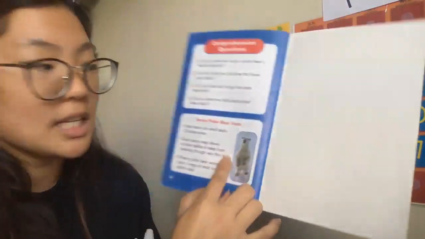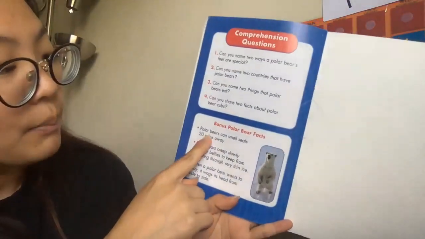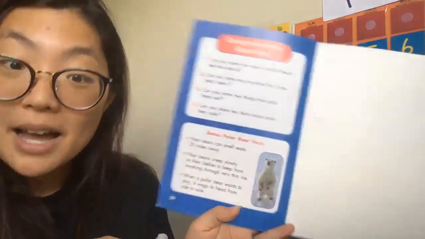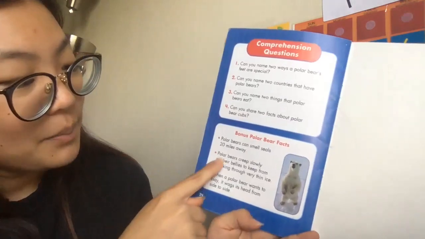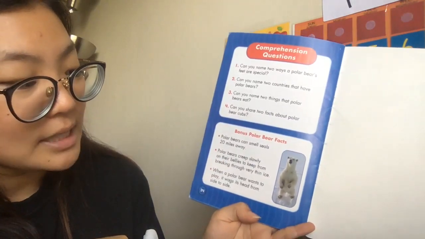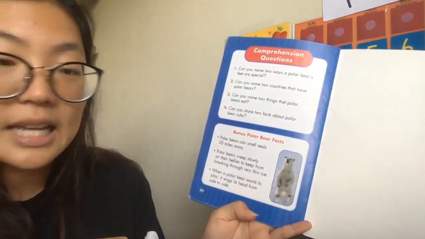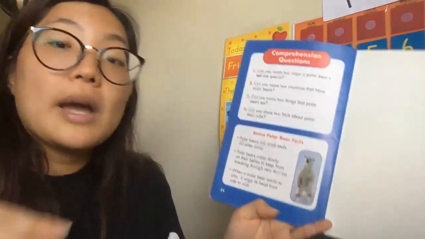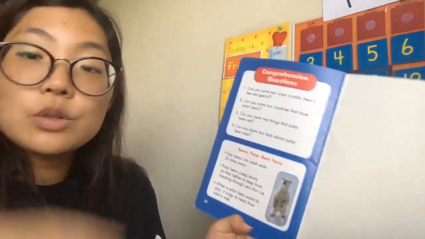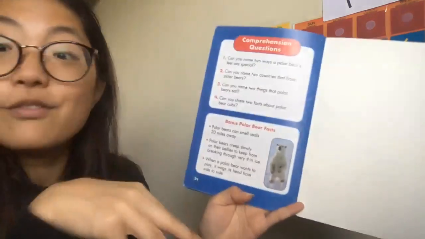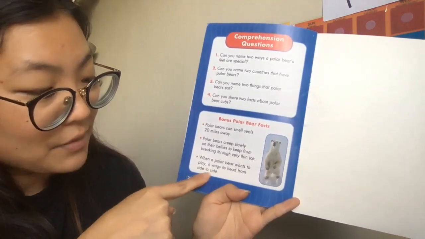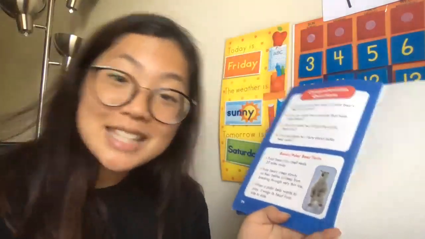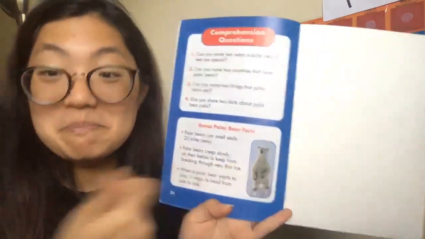And some questions and bonus polar bear facts. Bonus polar bear facts are polar bears can smell seals 20 miles away. They have good smelling skills. Polar bears creep slowly on their bellies to keep from breaking through very thin ice. So they, I guess, swim on their bellies so the snow doesn't break underneath them so they don't fall into the water. When a polar bear wants to play, it wags its head from side to side, like a dog wags its tail because they want to play.